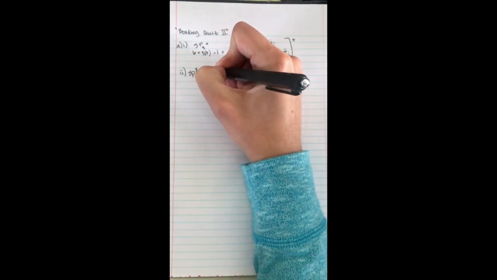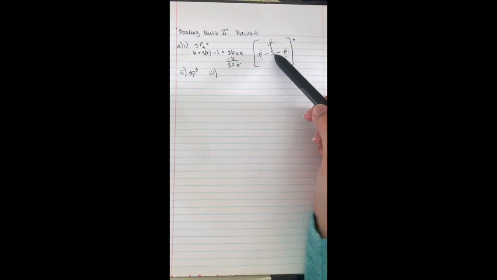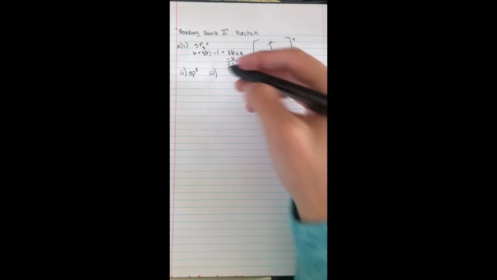Part 3 asks to identify the geometry. So again, we come back to sulfur, the center atom, and think about how many things are around it. So there were 4, right? So it's a tetrahedral type shape, but we don't have 4 atoms. One of them is actually electrons, so we don't see them. So what shape this ends up making is trigonal pyramidal.